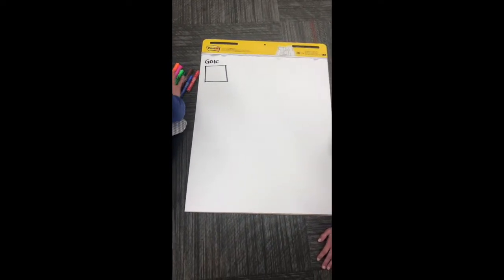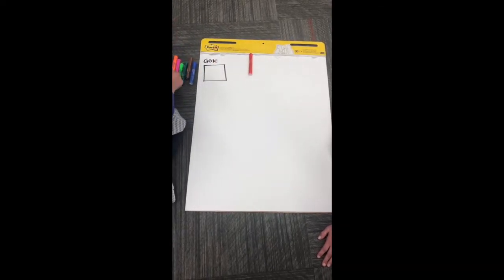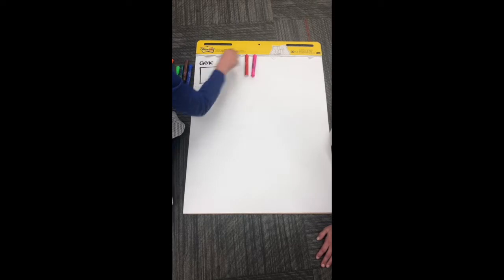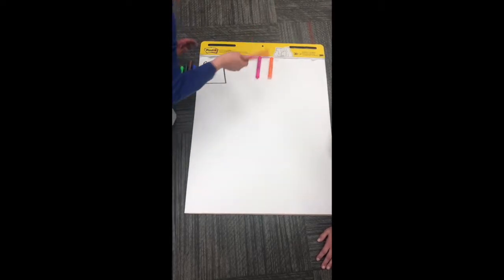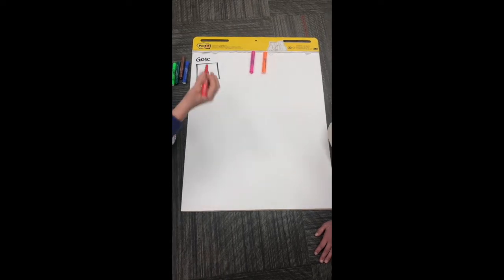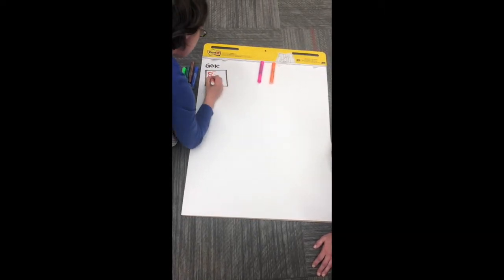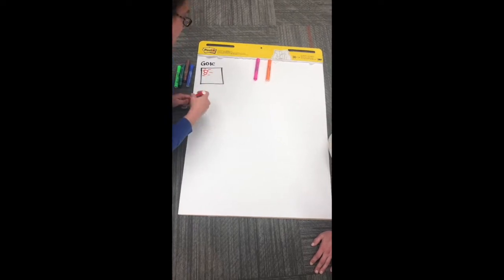So what color would you make the dog? Red. Okay. What color would you make the cat? Pink. Okay. And what about the hamster? Orange. Okay. So every time you talk about the dog in the whole unit, you're gonna talk about it with red. Okay. So you're gonna draw a dog. You're gonna write a few things about the dog. Not a whole bunch of details, just a little bit.